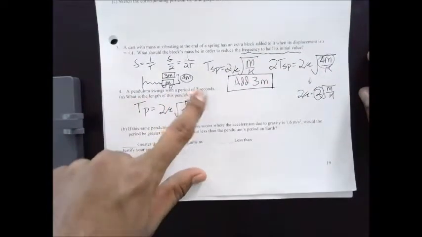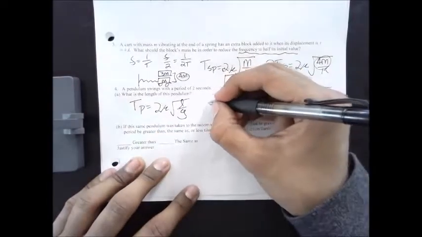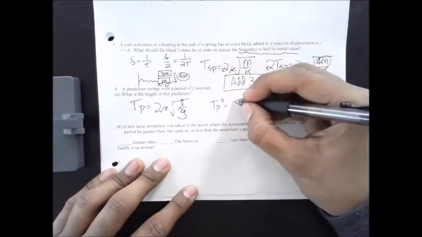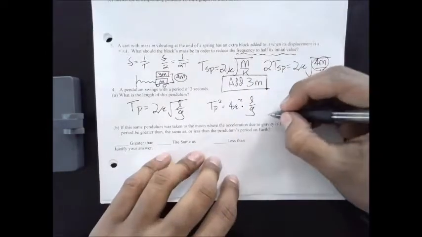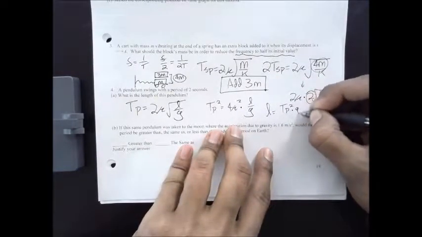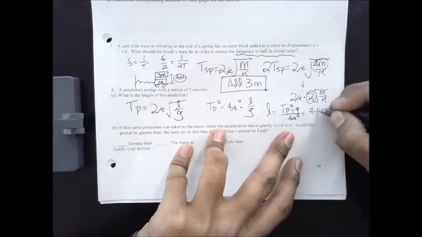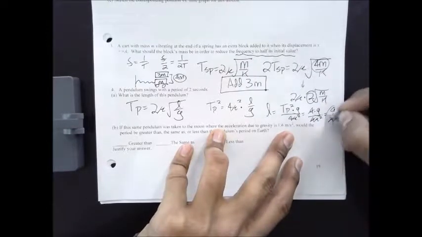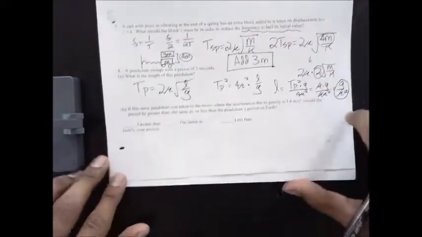Alright, so a pendulum swings at a period of 2 seconds. The period of the pendulum is equal to 2 pi square root of L over g. This is light work. We want to get the length of the pendulum. 2 squared is equal to 4 pi squared times L over g. If we're solving for the length of the pendulum, we want L to be equal to 2 squared times g over 4 pi squared. 2 squared is 4, so 4 times g over 4 pi squared. The 4's cancel out, we have g over pi squared. So the length of the pendulum should be g over pi squared, whatever that is.